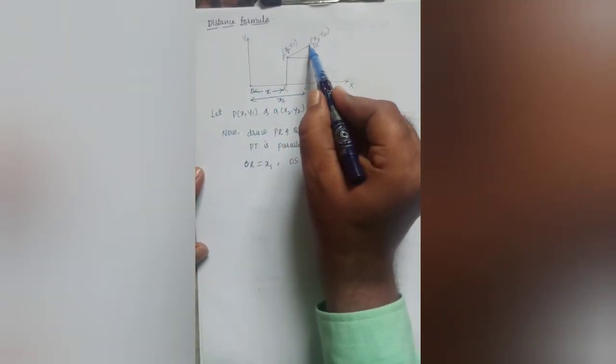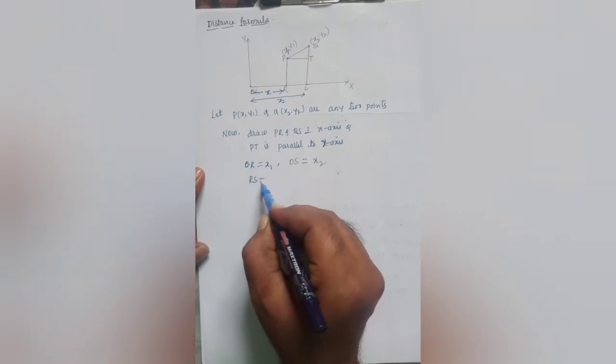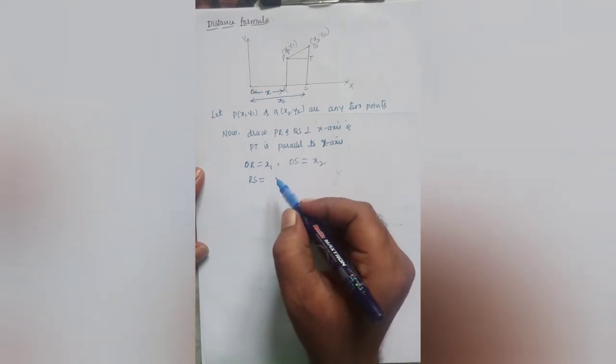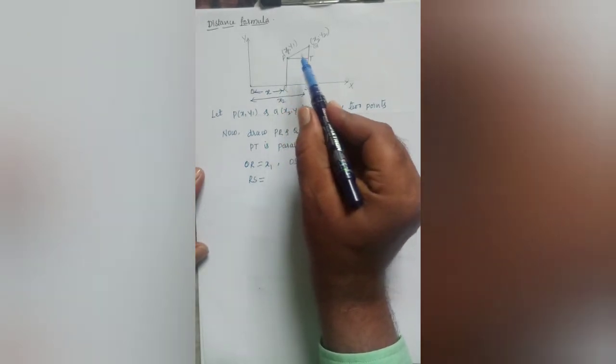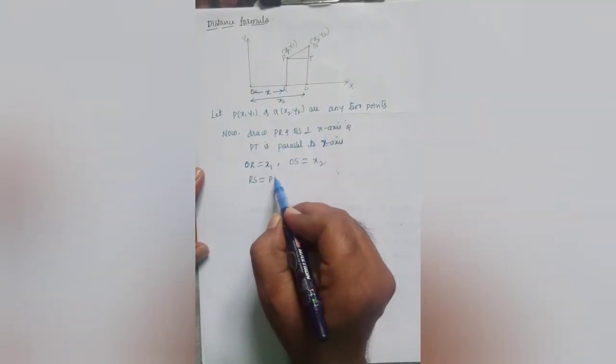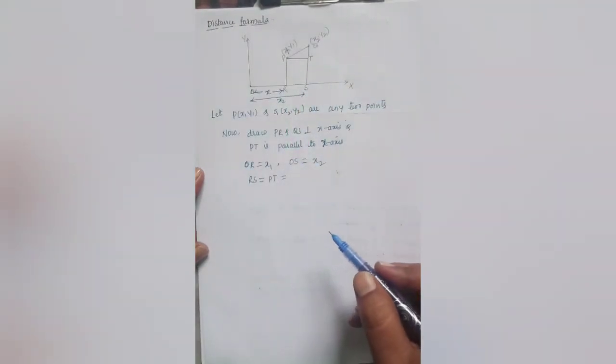Now RS is equal to PT, because these two are opposite sides.